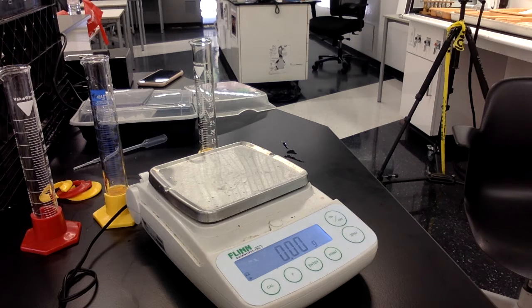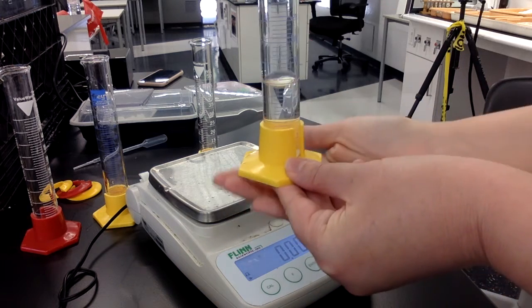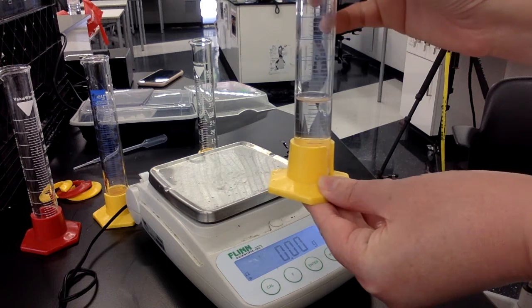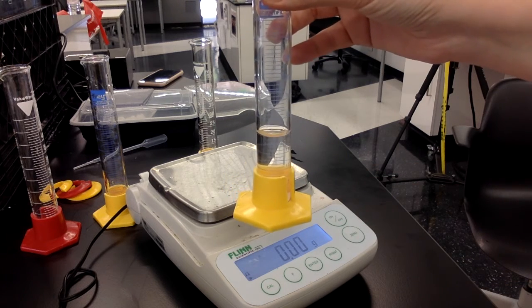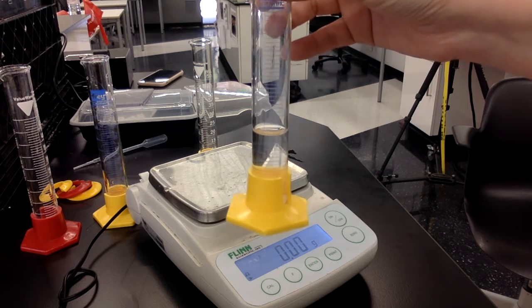I'm on step 2, and I'm going to add about 20 milliliters of water to the graduated cylinder. So there's my 20 milliliters of water. The meniscus is right around the 20, but it's not extremely precise.